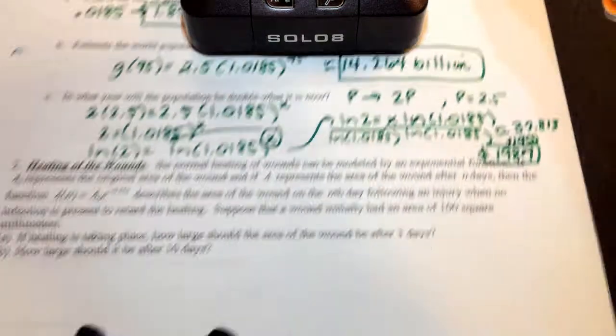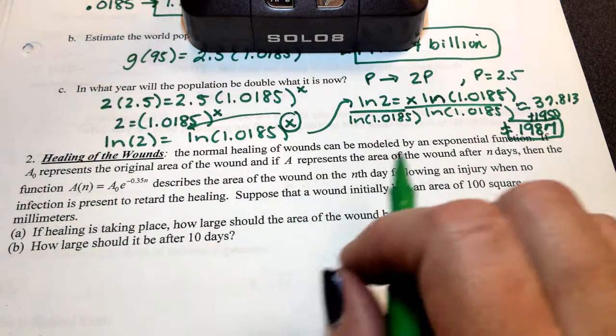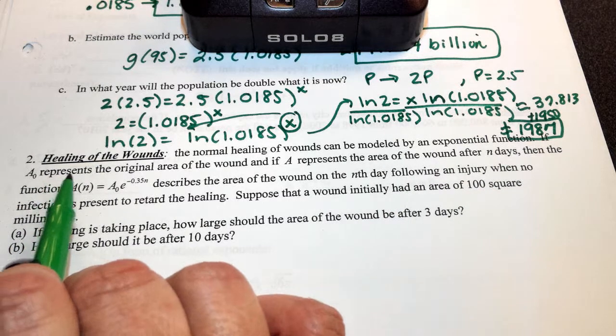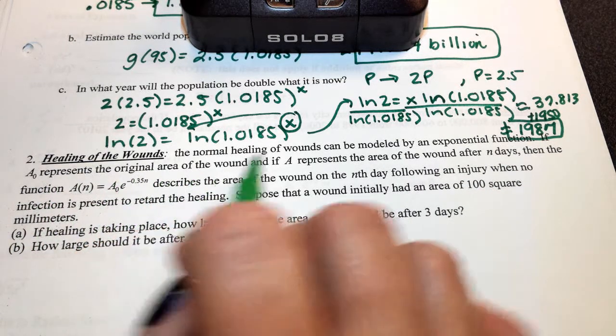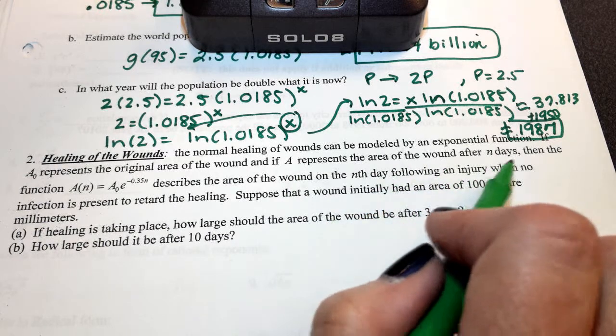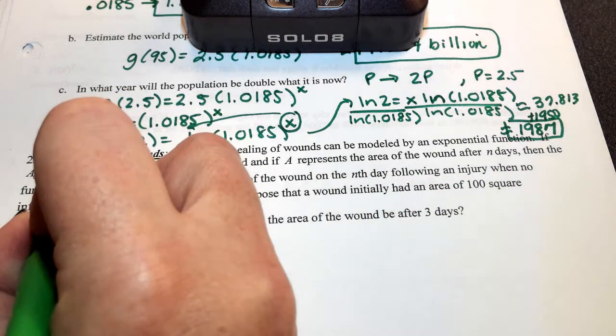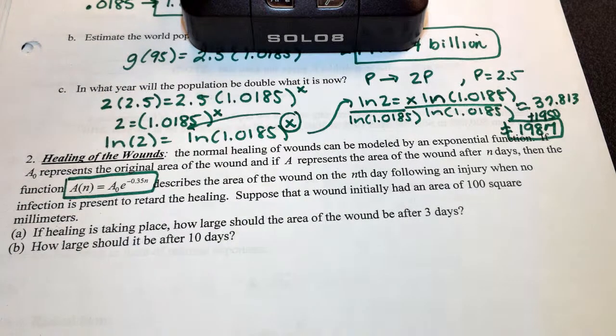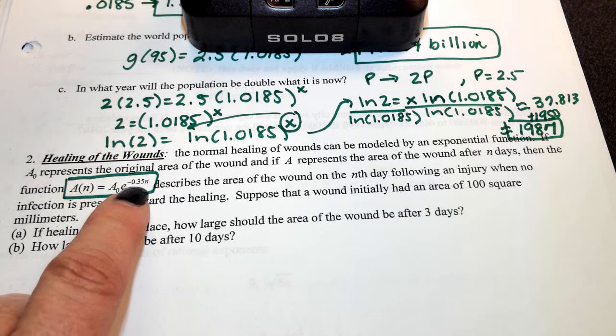A wound problem. A normal healing of wounds is modeled by an exponential function. A sub 0 represents the original area of the wound, and A represents the area of the wound after n days. Then the function is given by... So this is a case where they're actually giving you the K value, and they've already plugged it into the PERT formula for you. What should happen with a wound? Should it increase in size after a certain number of days, or should it decrease? Decrease. Notice you do have a negative K value there, because with a negative K value, it is going to be decaying, or decreasing, over time.